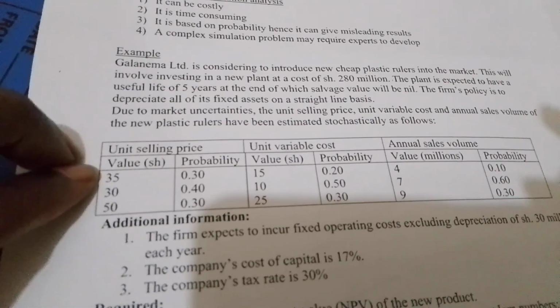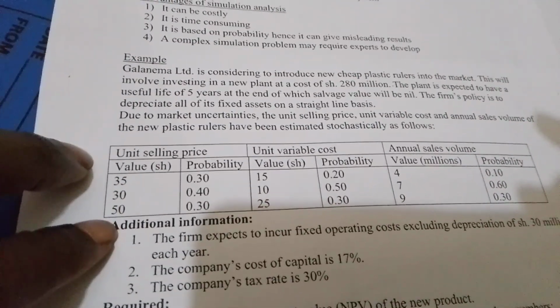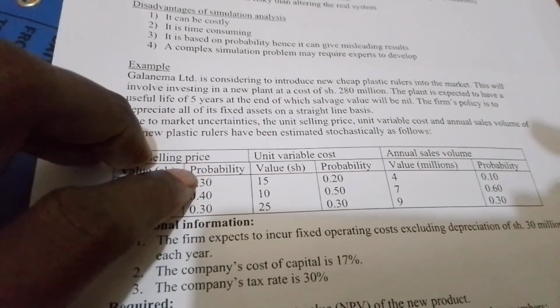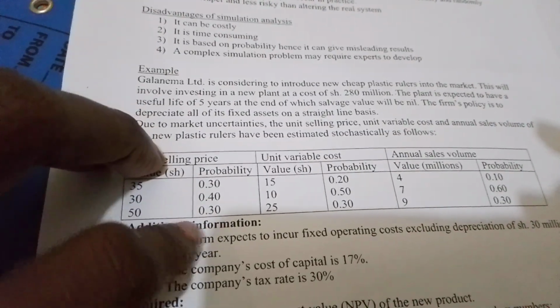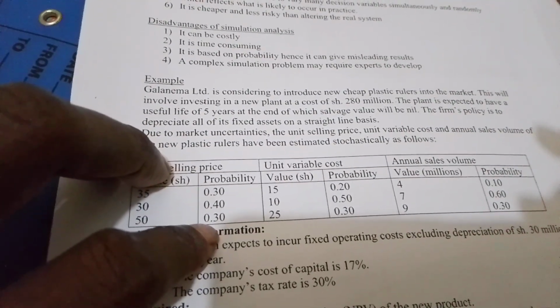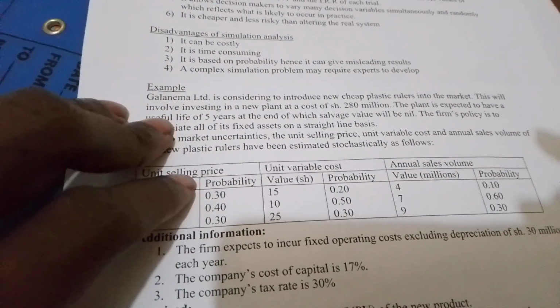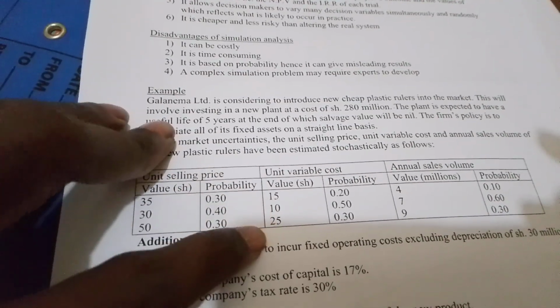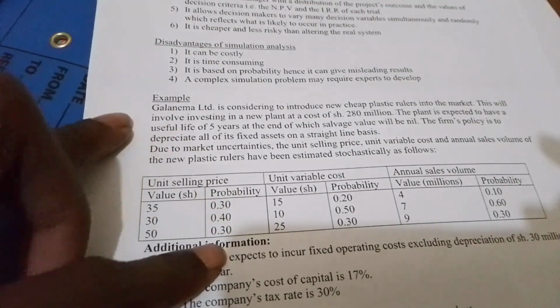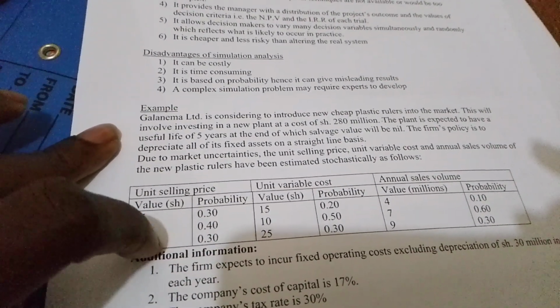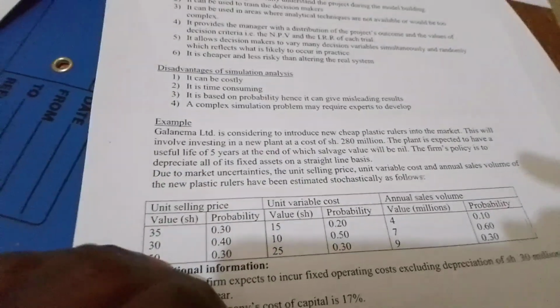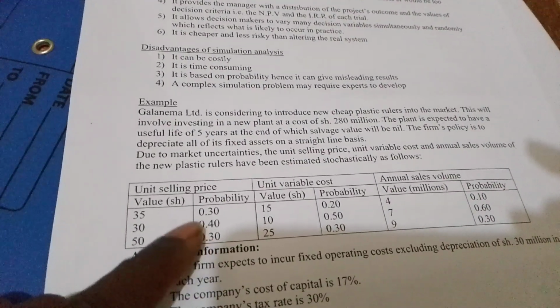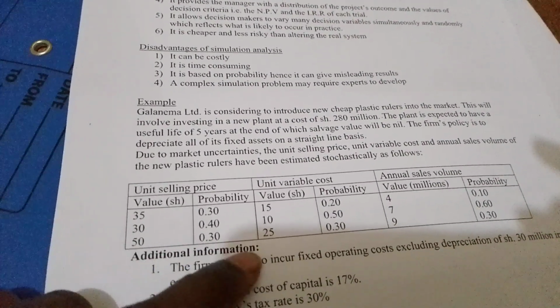Unit selling price, we have 5, 30, and 50. Probabilities, you have 0.30, 0.40, and 0.30. You know how to accumulate these figures. So let's have the first workings for the unit selling price.